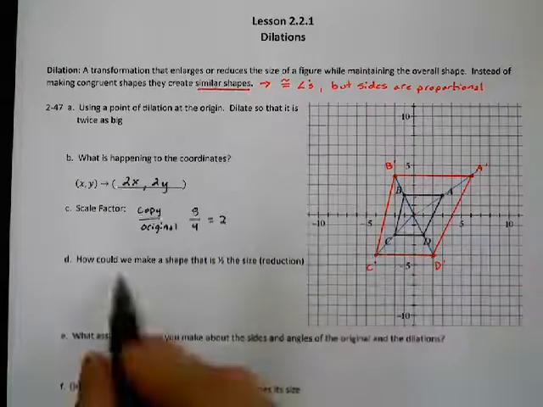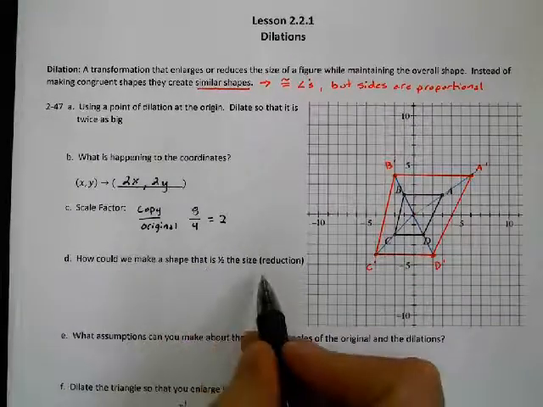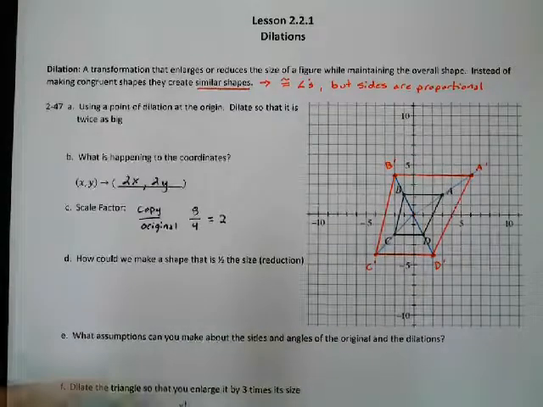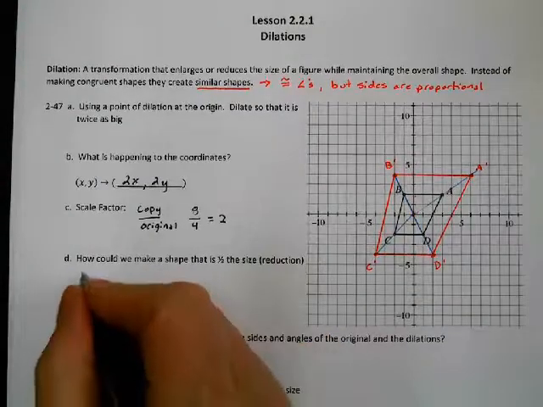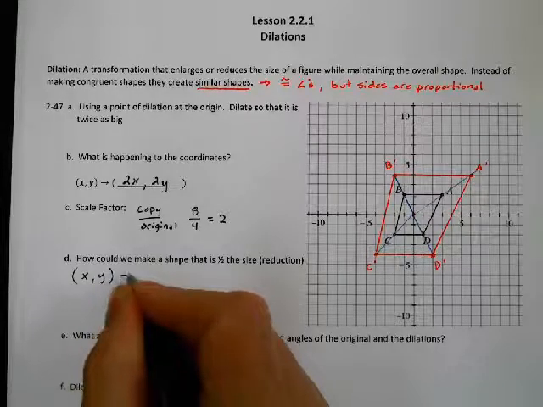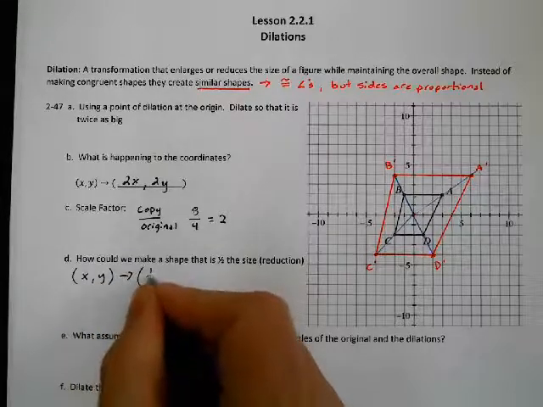How could we make a shape that's half the size? Make a reduction instead, because this was an enlargement. Well, if we did half the size, then our new coordinate notation would be (1/2 x, 1/2 y).